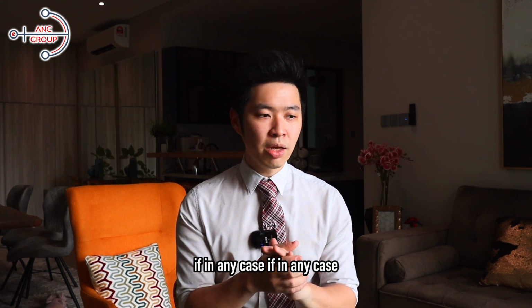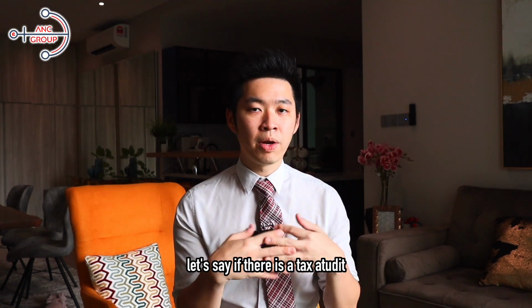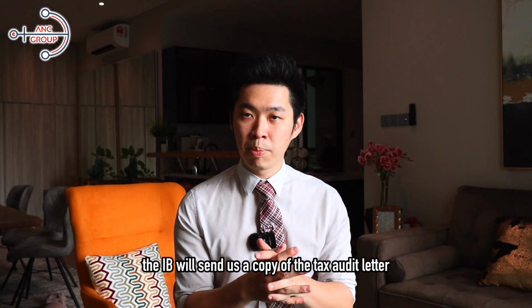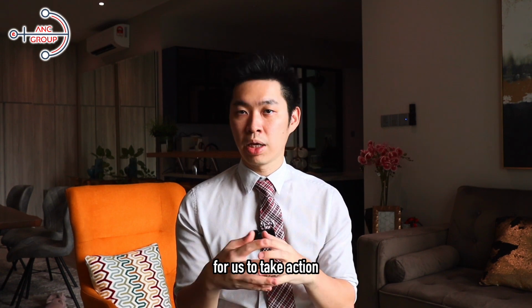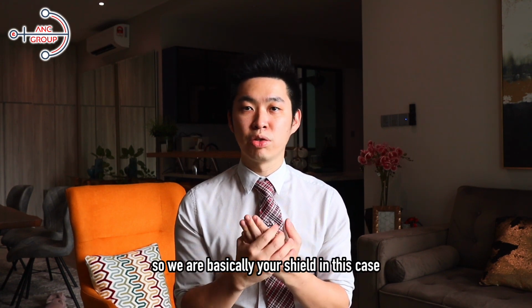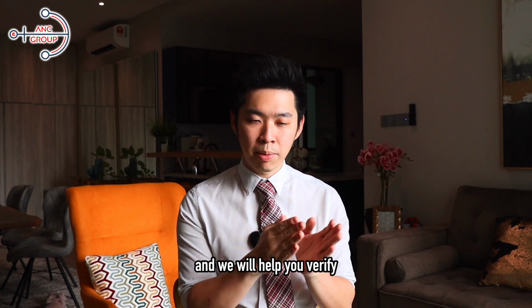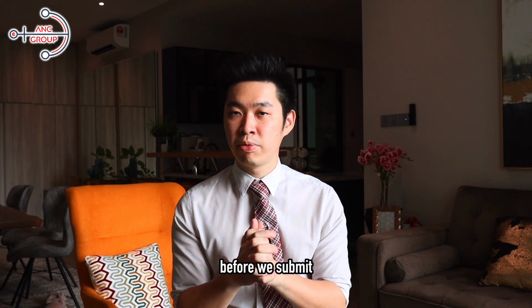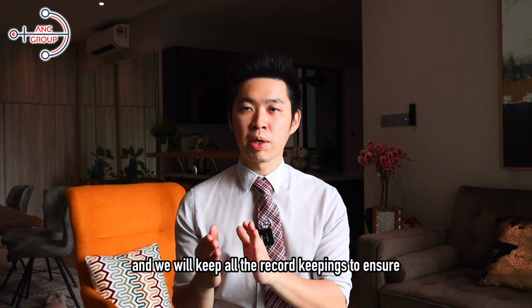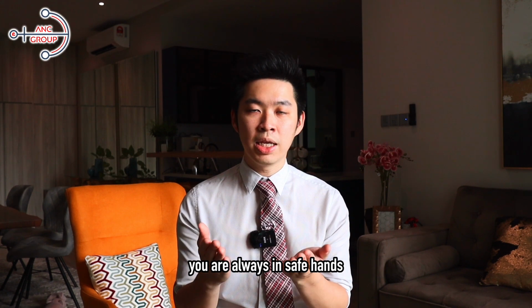Under such case, if there is an audit, the IRB will send us a copy of the audit letter for us to take action. So we are basically your shield in this case, and we will help you verify and make sure everything is correct before we submit, and we will keep all the record keeping to ensure you are always in safe hands.